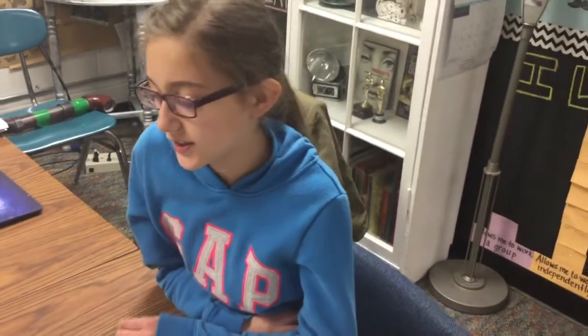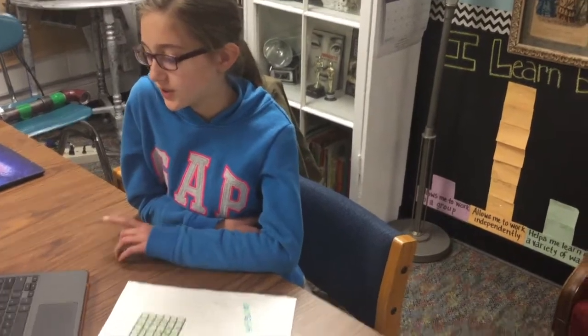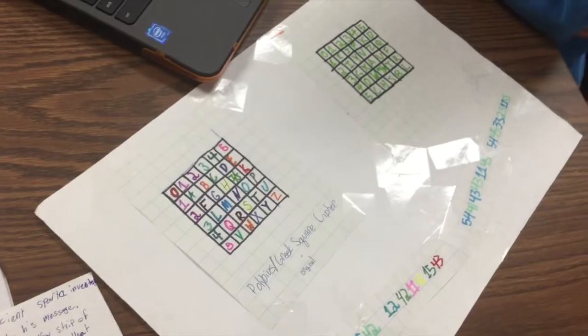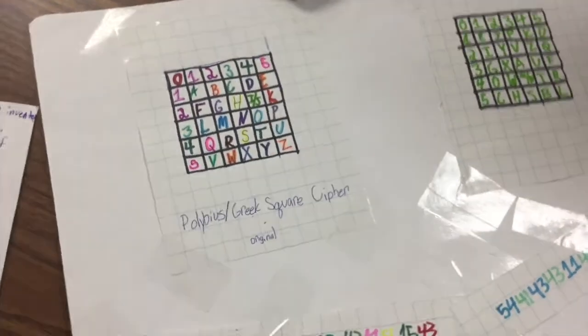Our other code was the Greek square cipher, also known as the Polybius square cipher. It was used 2,500 years ago for military use. So to make the Polybius square cipher, you make a 6x6 square, number the top layer 0 through 5, and do the same with the right side of the grid. Then put the letters of the alphabet in the square in alphabetical order.